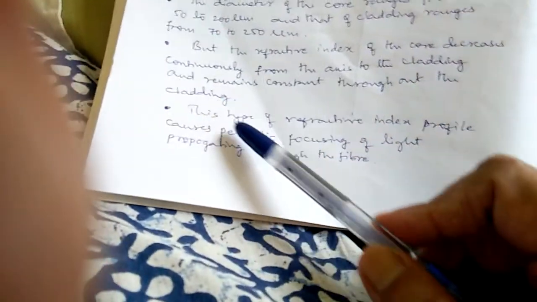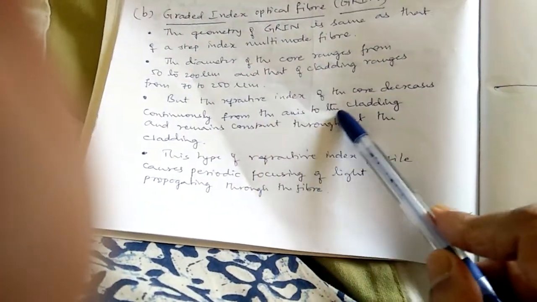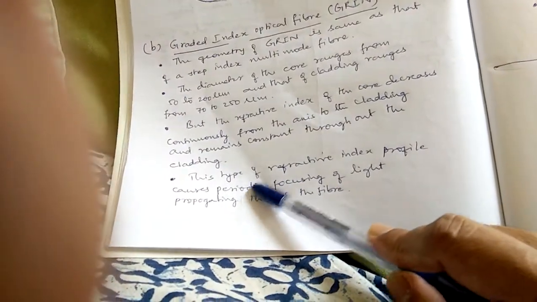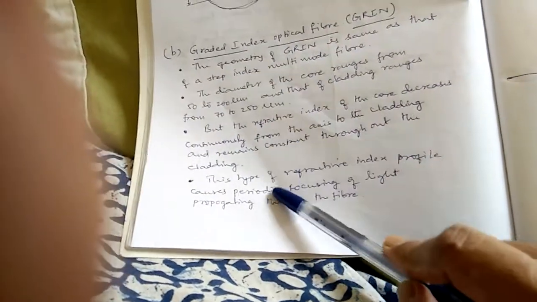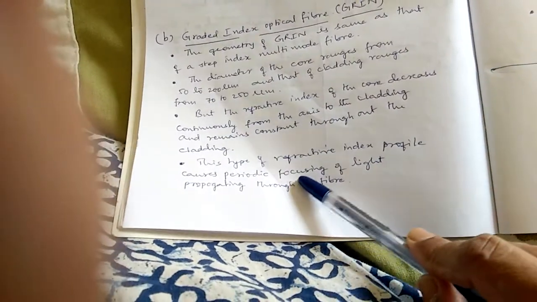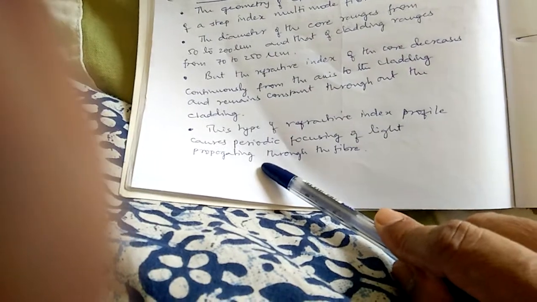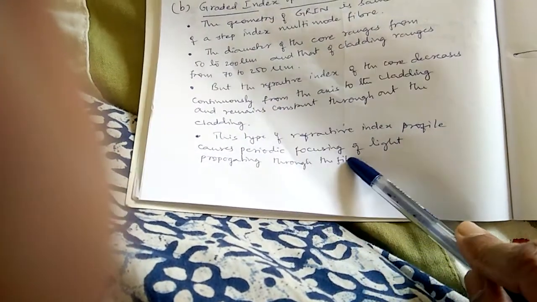Here the refractive index decreases continuously. So what this type of refractive index profile does is cause periodic focusing of light propagating through the fiber.